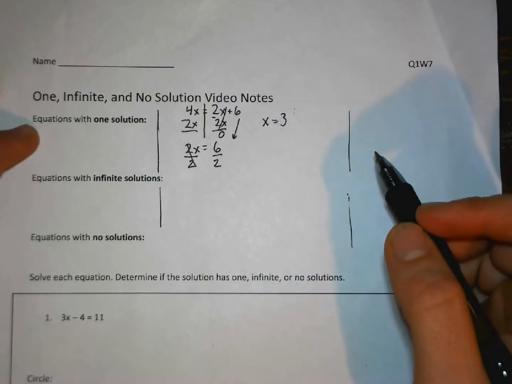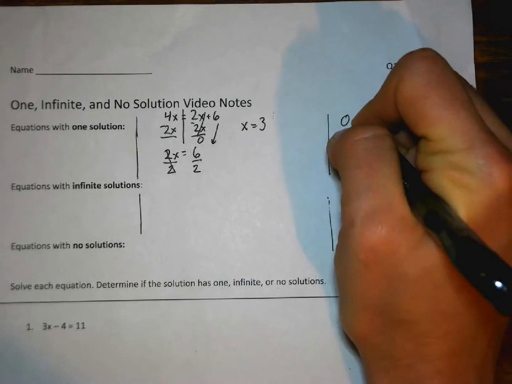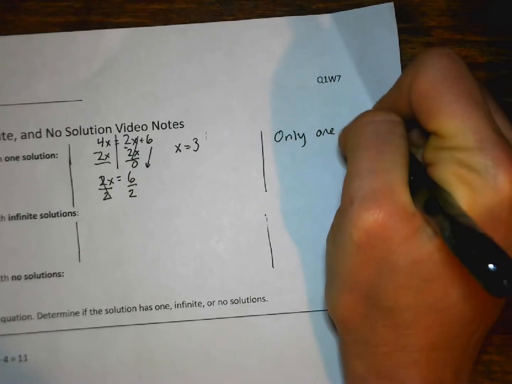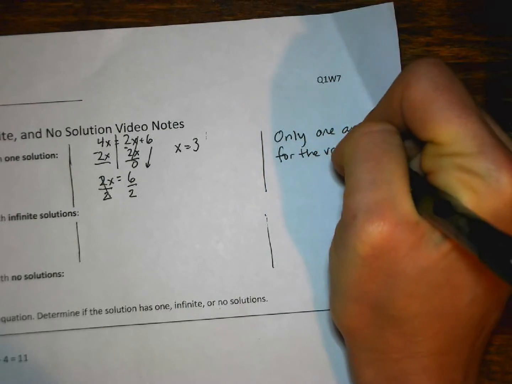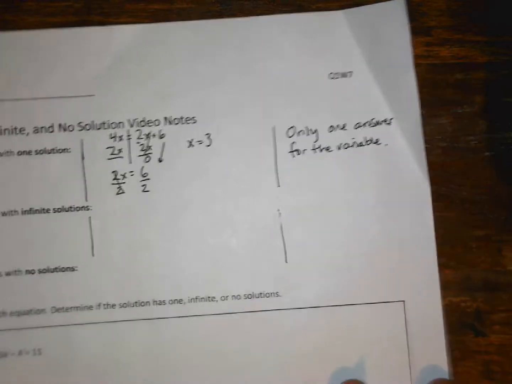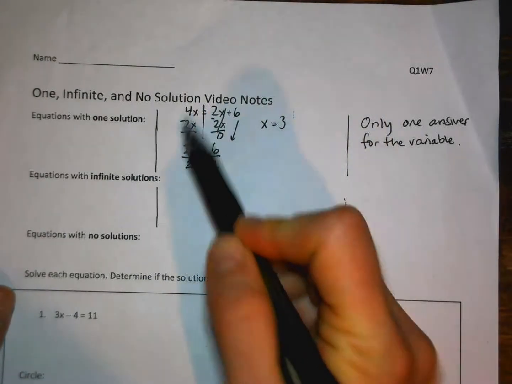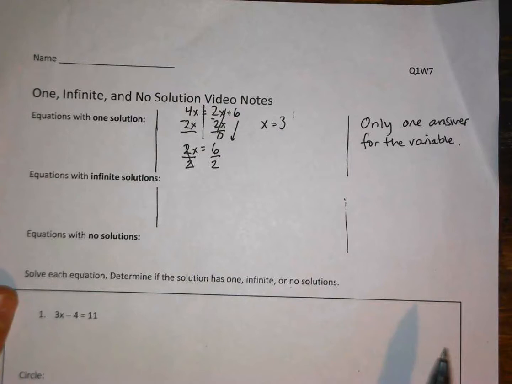So equations with one solution means that there is only one answer for the variable. If we were to put the number 4 in for x and solve this equation, it wouldn't work. 3 is the only solution.